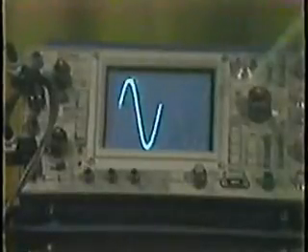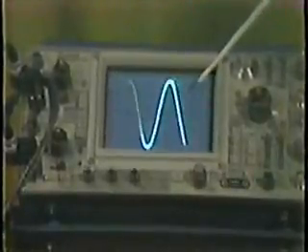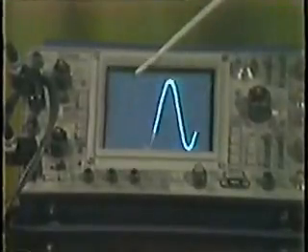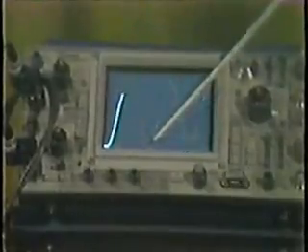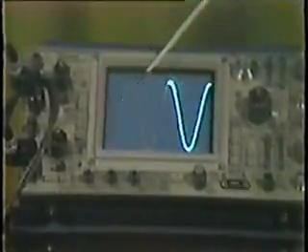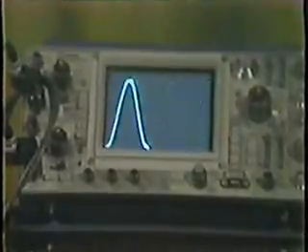We can actually see this action on a device which is much like a TV screen and is called an oscilloscope. The picture looks like this, with this point being the maximum positive and this the maximum negative. And the time from here to here is 1/60th of a second.